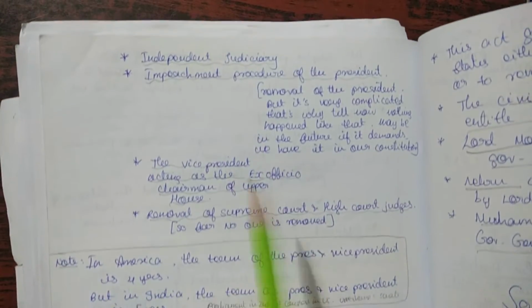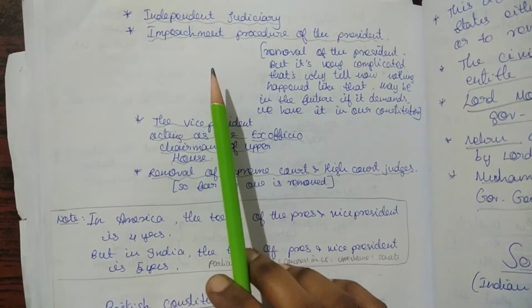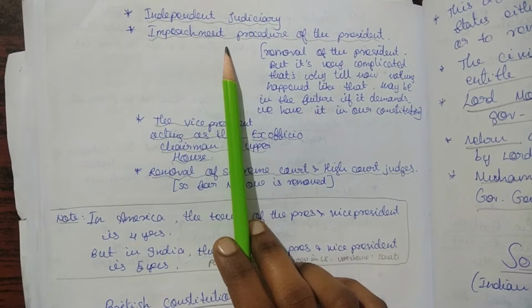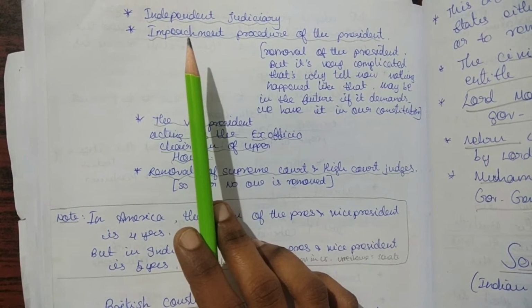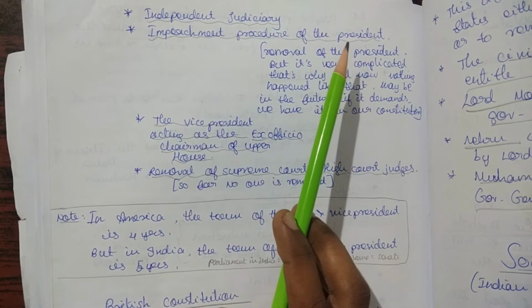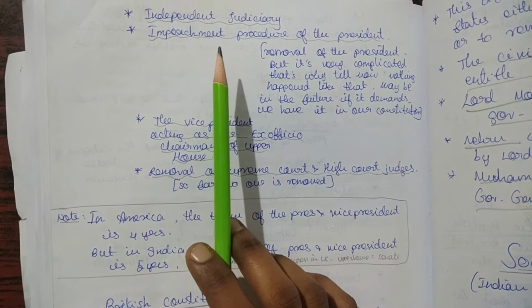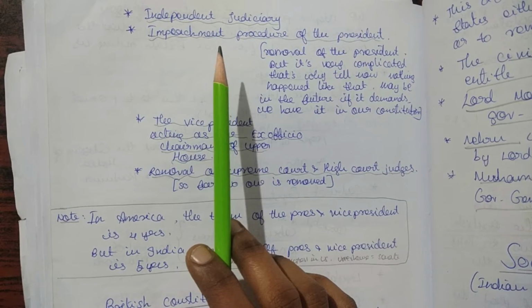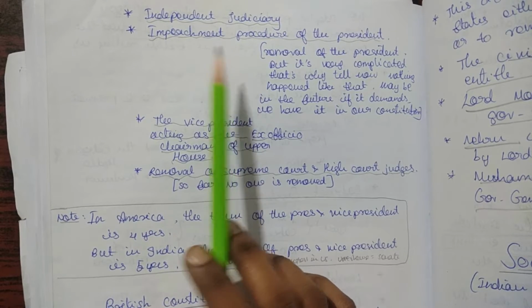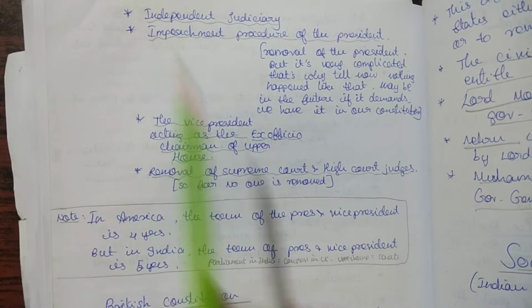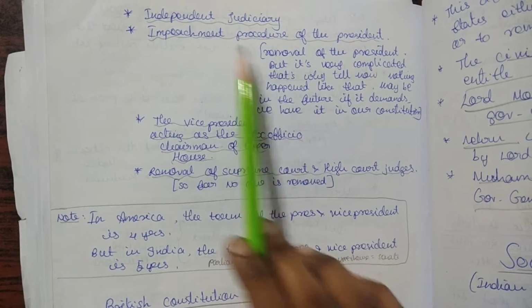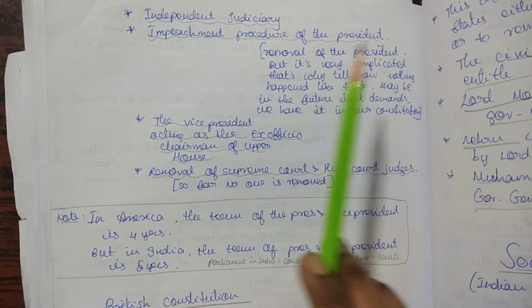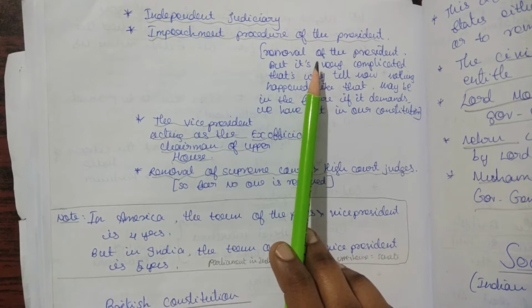Next comes independent judiciary. The concept of an independent judiciary we have borrowed from the US Constitution. Next is the impeachment procedure of the president. What do you mean by impeachment? Removal. When the president is removed, that terminology is called impeachment. So the procedure for removal of the president we have borrowed from the US Constitution.